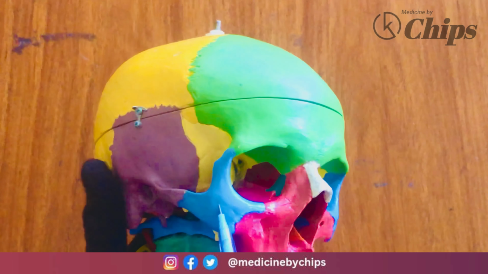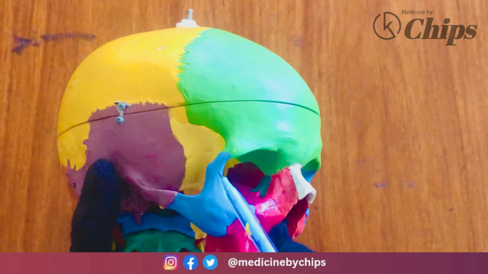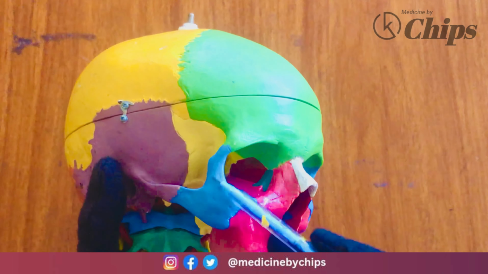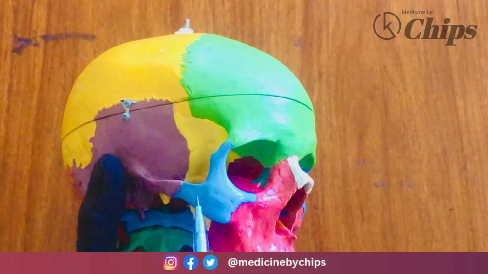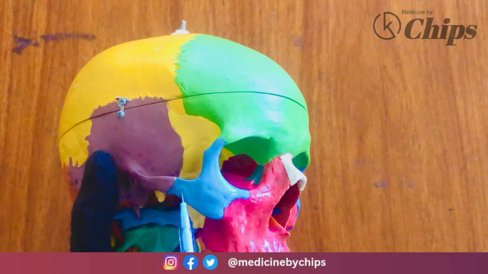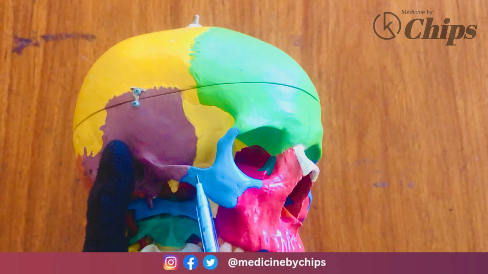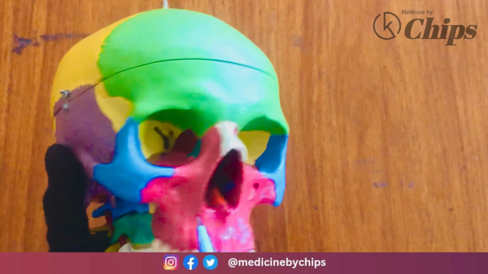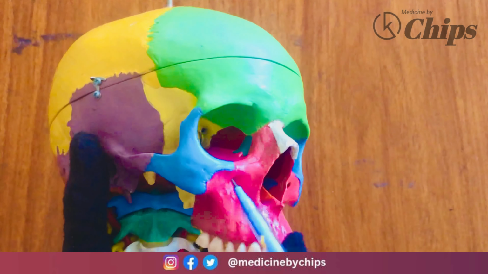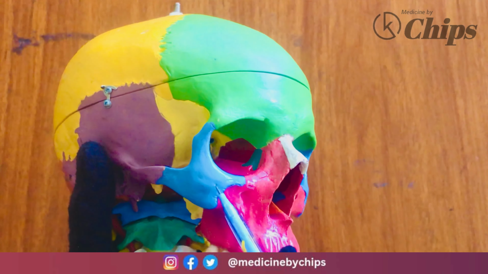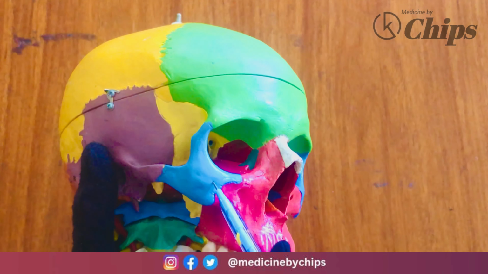Zygomatic bone has two processes. This is the frontal process of the zygomatic bone. This is the temporal process of the zygomatic bone, which will form the zygomatic arch. Frontal process of the zygomatic bone, temporal process of the zygomatic bone. Okay. This is the foramen, zygomaticofacial foramen.